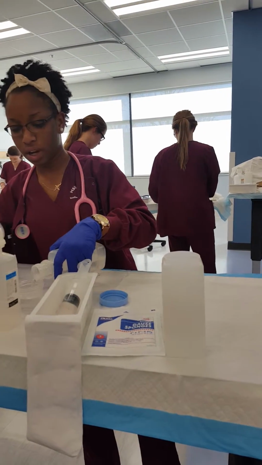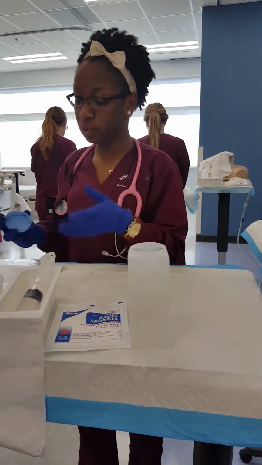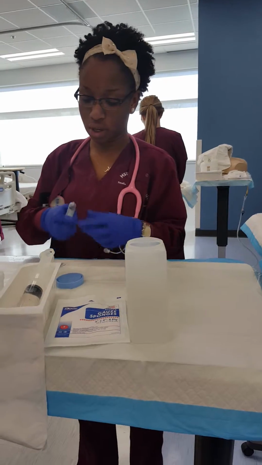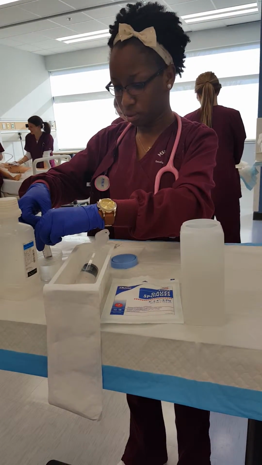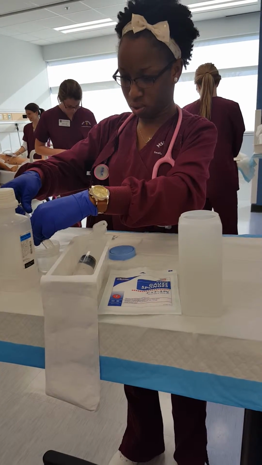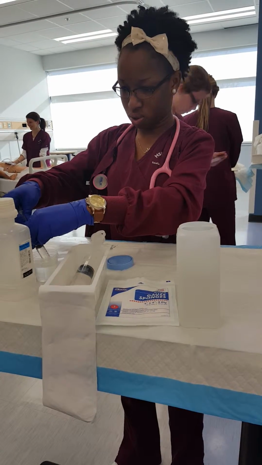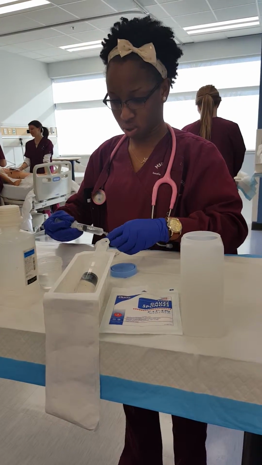I will be using the open method for my irrigation, and the closed method when I'm administering my medication. The book says that the patient should bear down, which closes things off, so I will be asking my patient to relax and exhale.